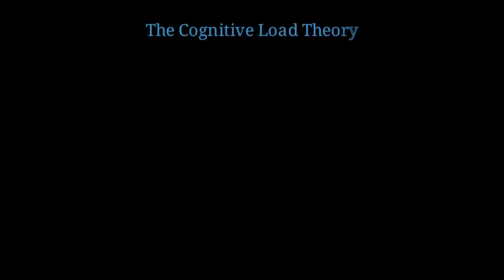Let's discuss cognitive load theory and how to optimize your mental resources. Total cognitive load equals intrinsic load plus extraneous load plus germane load. CL is total load, IL is intrinsic complexity, EL is poorly designed instruction, and GL is deep processing.